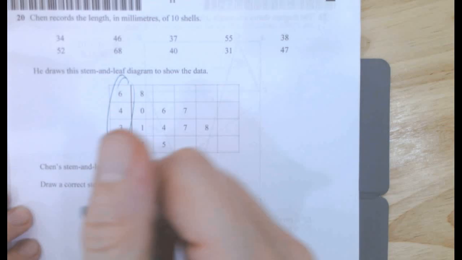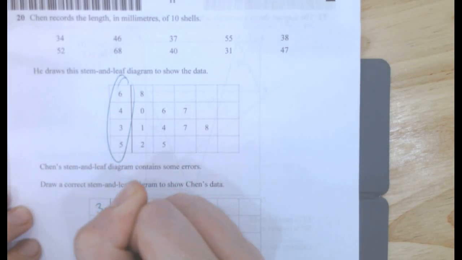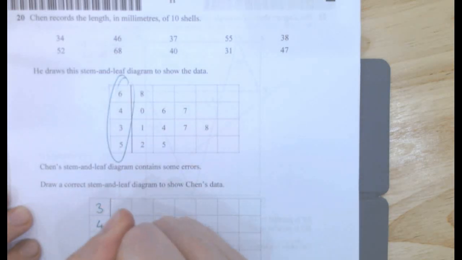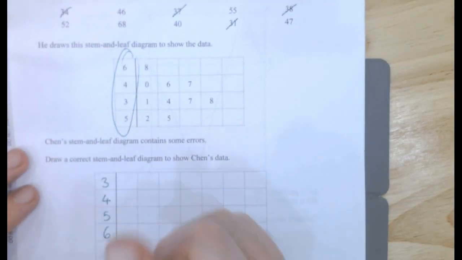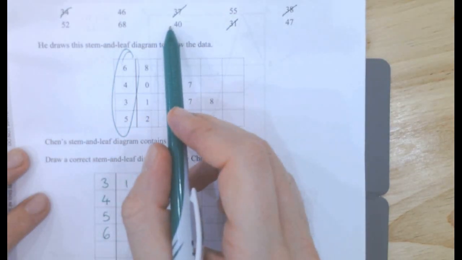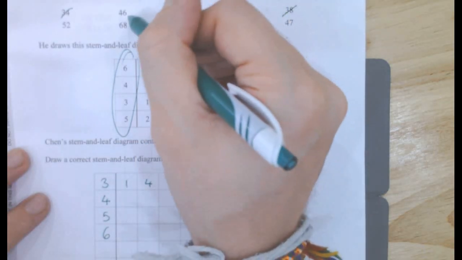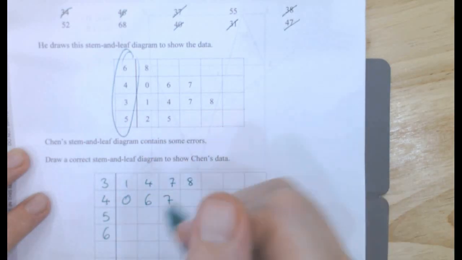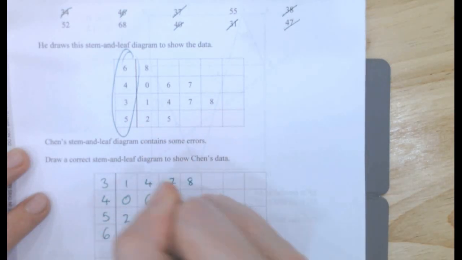Okay, so he's got 30s, 40s, 50s, and 60s. Nothing more than that. So we've got 31, 34, 37, and 38. Okay, so we have 31, 34, 37, 38. Good. 40, 46, and 47. Fine. Okay, 52, 55, and 68.